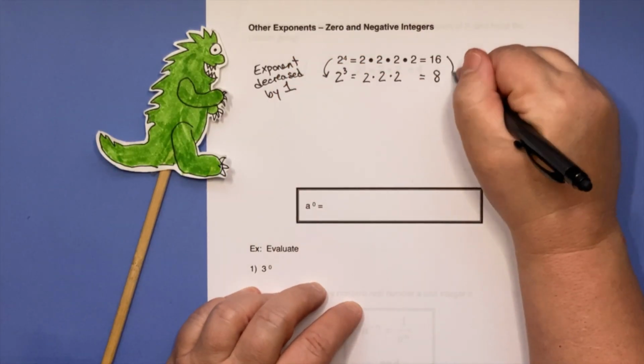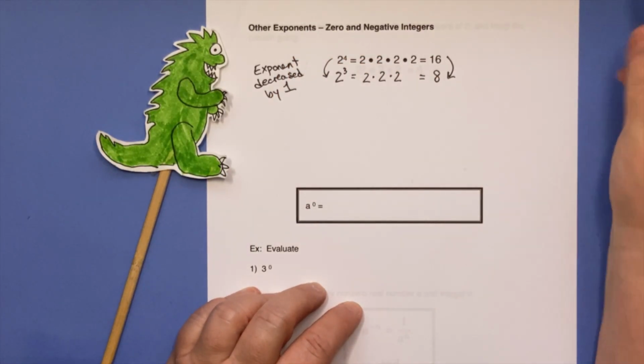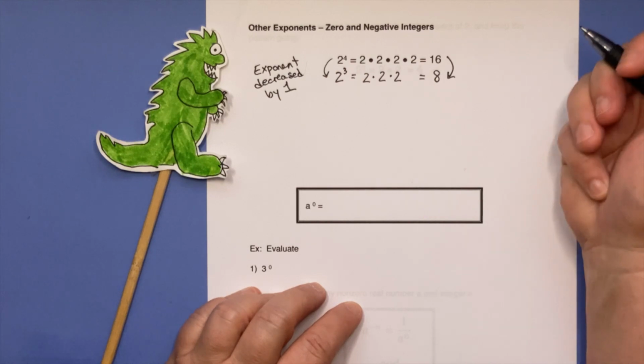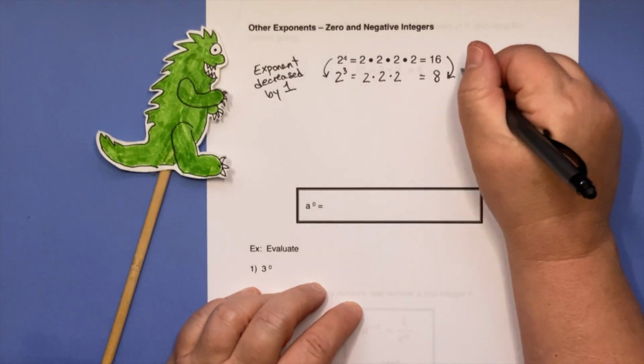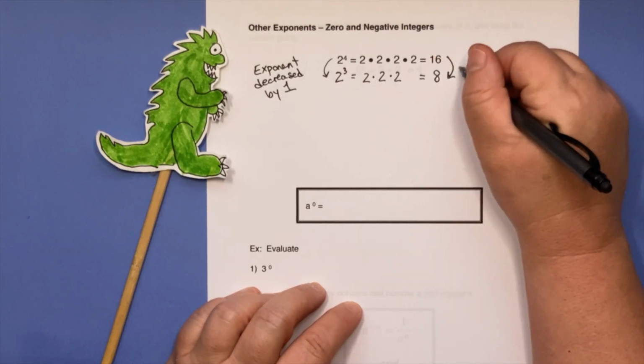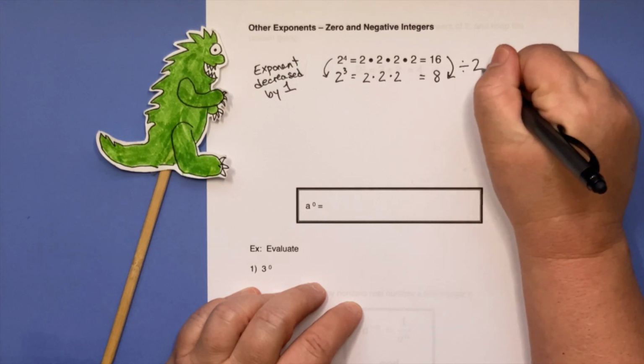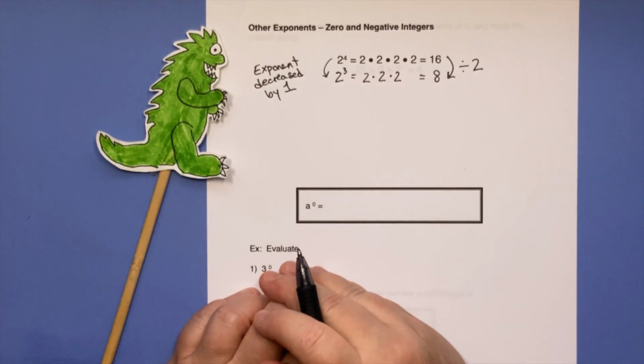And over here, we could look at it a lot of ways, but the way I want to look at it that's going to help us out is that to get from 16 to 8, our answer was effectively cut in half. So in other words, I divided by 2. Okay, let's see if this pattern sticks.